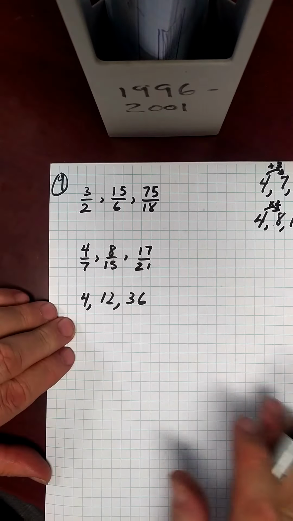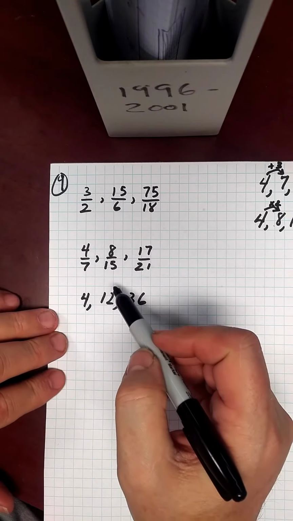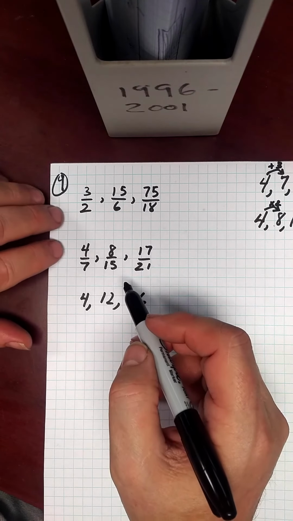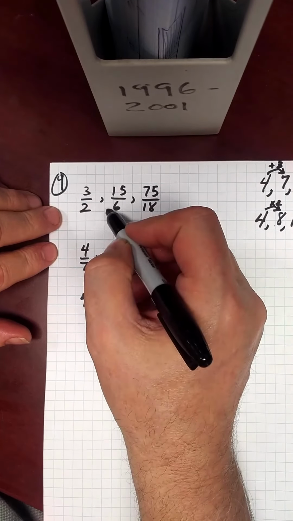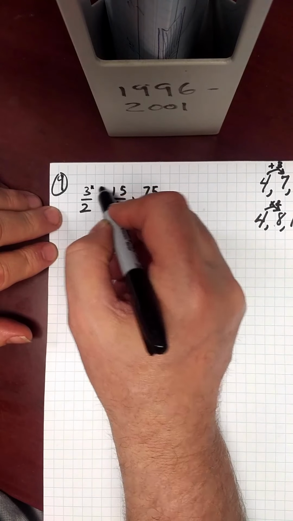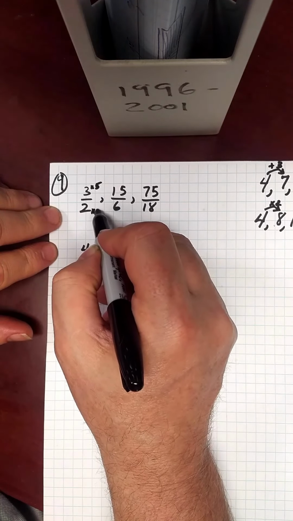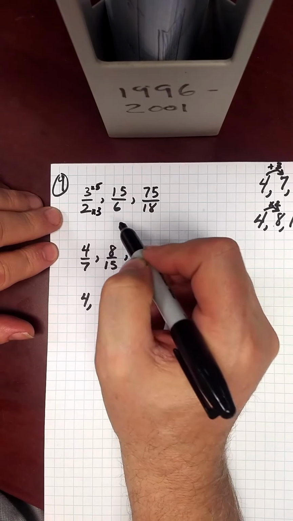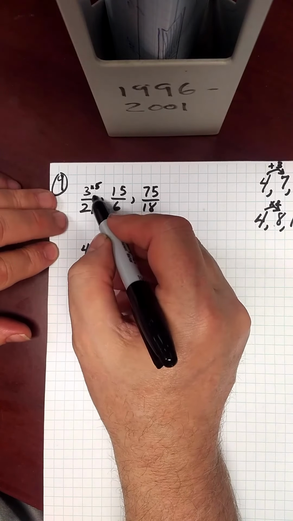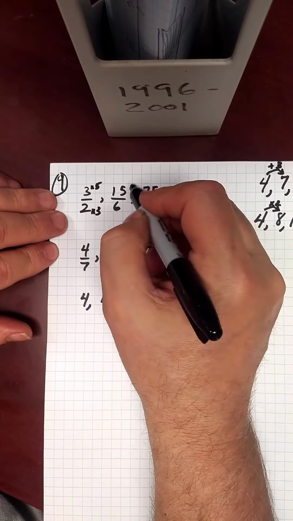So we're going to take a look over here and see which of these we're actually multiplying on. So let's see what we multiply by on this one. Here, 3 times 5 is 15. 2 times 3 is 6. So we should always be able to do this times 5 and 3.